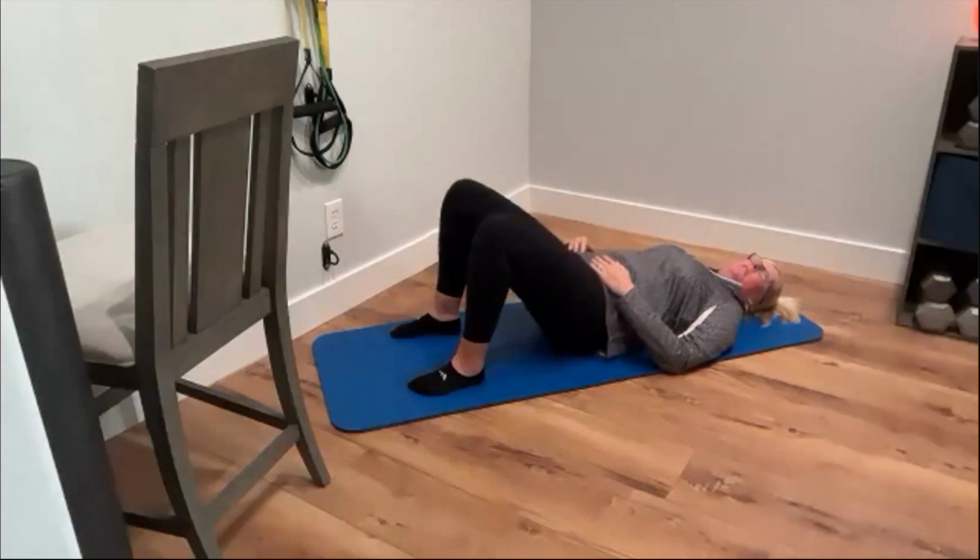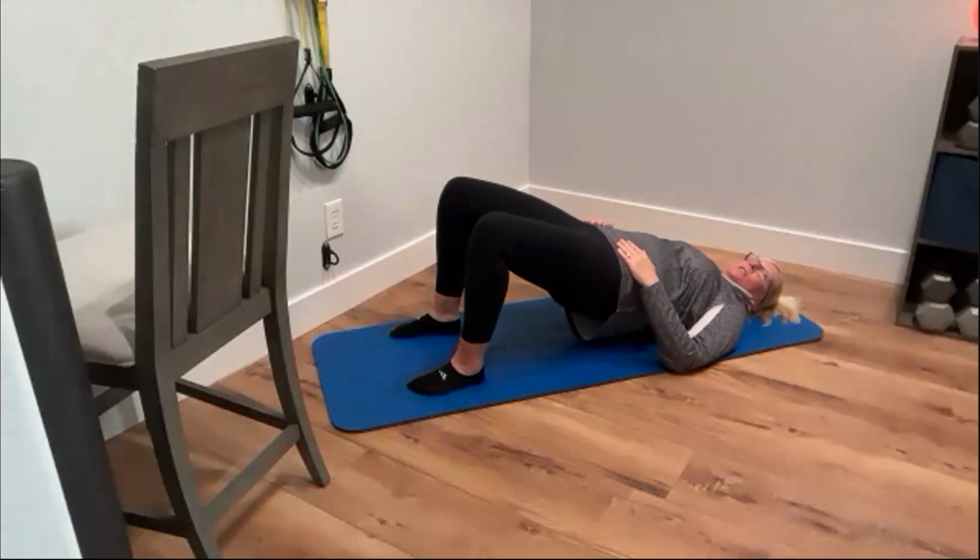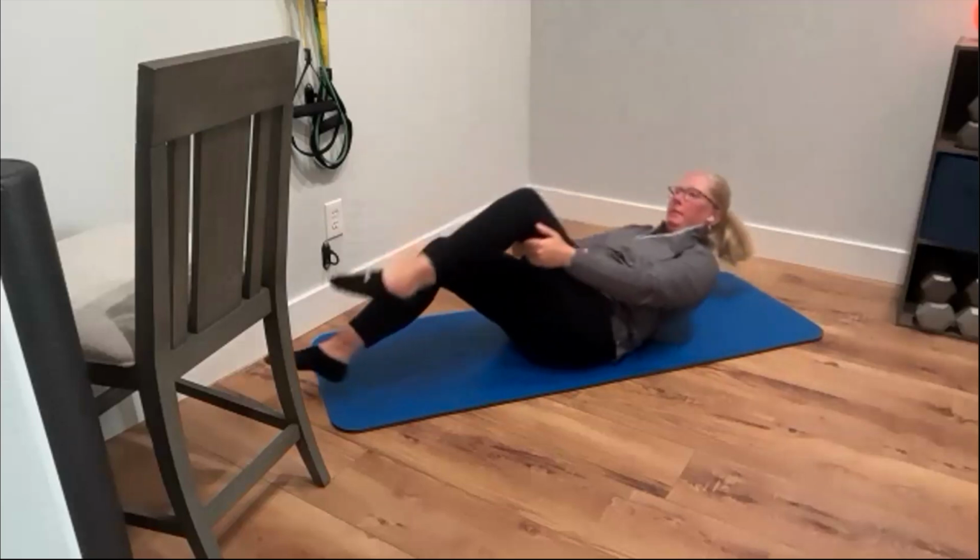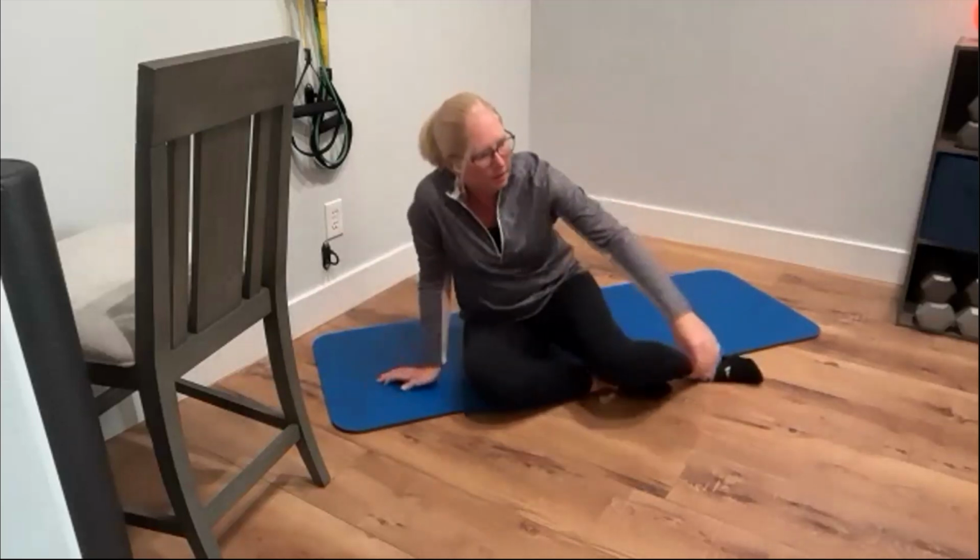And do probably 10 to 15 of these, nice and slow. And that way you can wake up your sleepy glutes. All right.